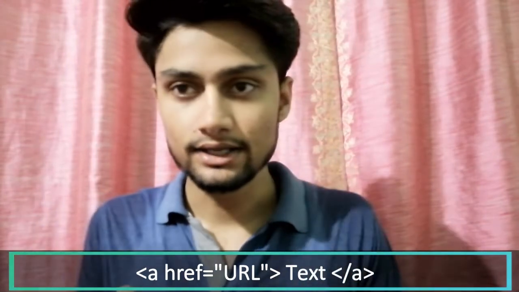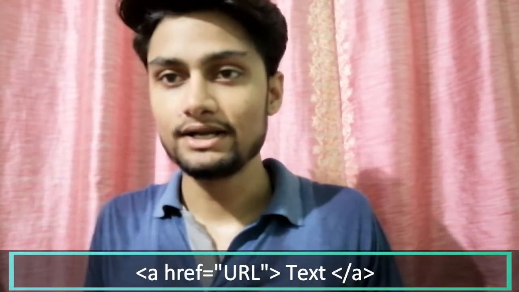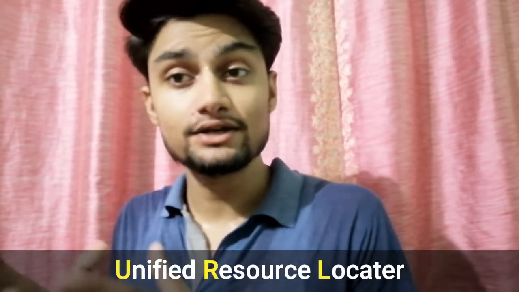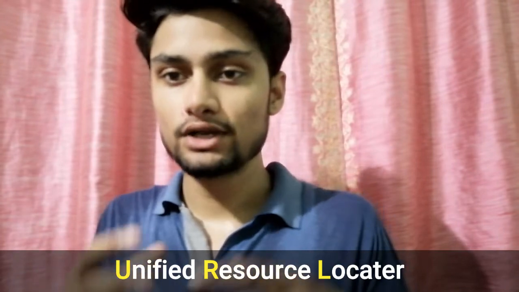A link in HTML is specified by using an anchor tag, and the anchor tag is not an empty tag. It has a closing tag, but it must contain an attribute, and that attribute is href. The href attribute specifies the URL of the document or the image that we want to visit. The href attribute contains a URL, or uniform resource locator, meaning whenever we click on that link, we will visit that document. The link of that document is stored inside the href attribute.